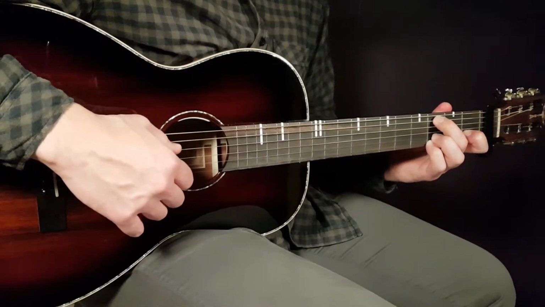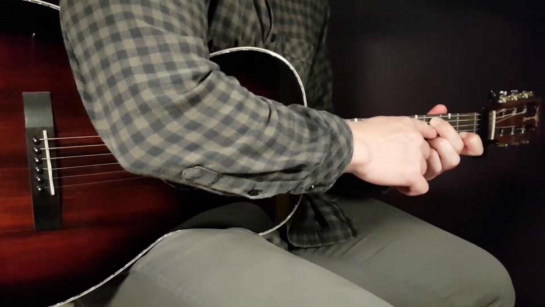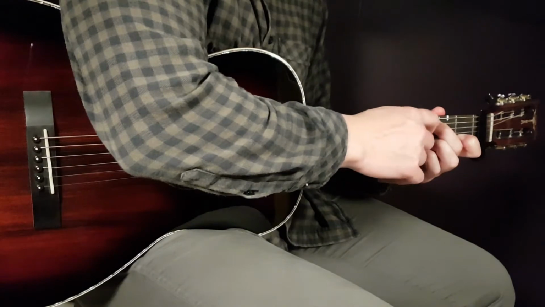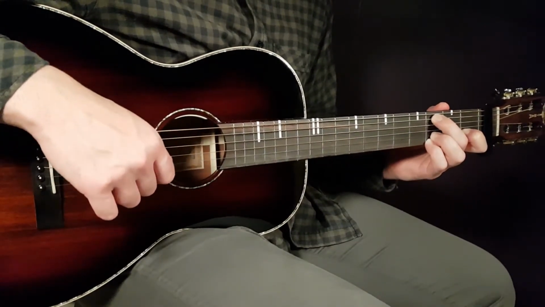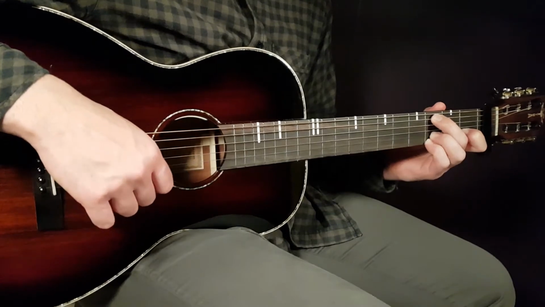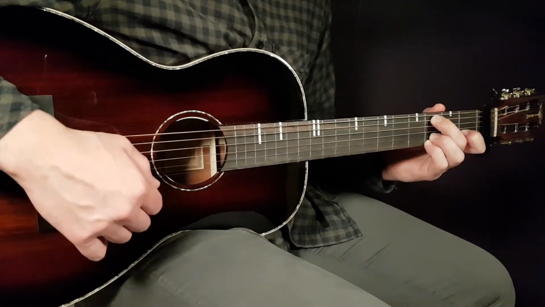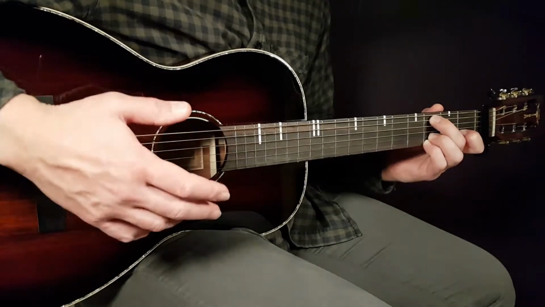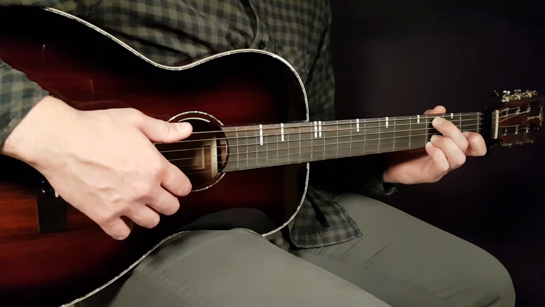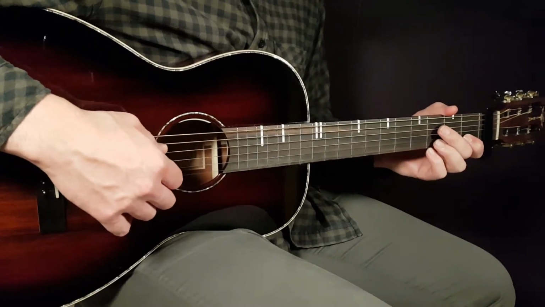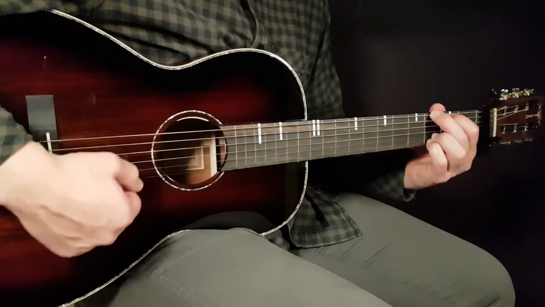I mute the D string here with the fleshy part from this middle finger. And then the open G, 3rd B, and 3rd E. This chord is as well just a part of the melody when we're playing the melody. So it's optional there. So that's the 2 C variations, and the final chord will be G.